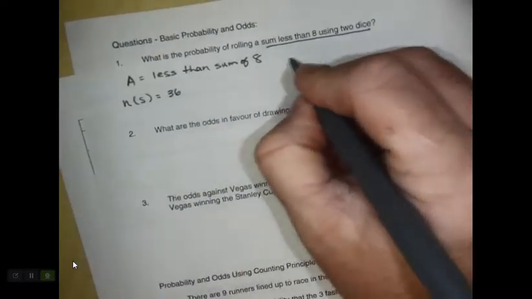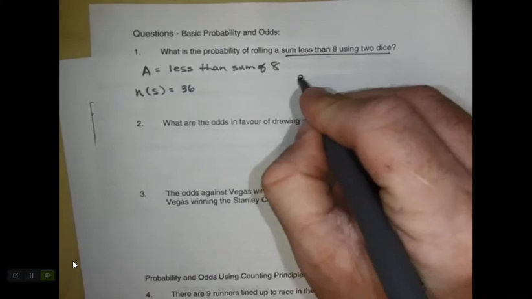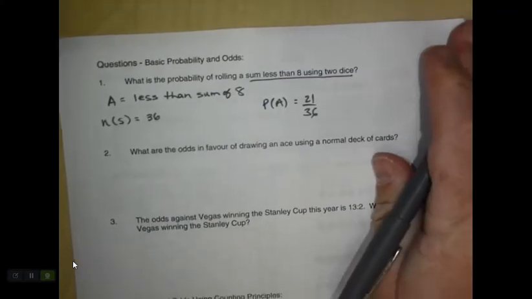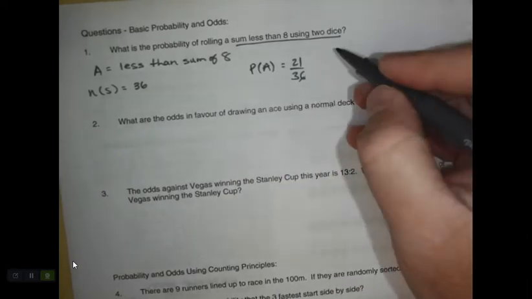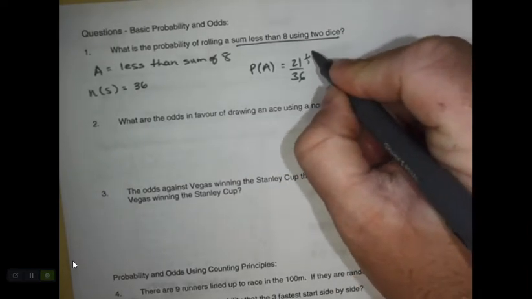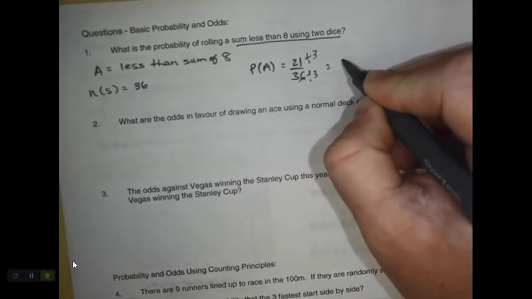So we know the probability of this event is 21 out of 36. And if we're going to leave this as a fraction, we have to reduce our fraction. So that's going to be 7 out of 12.